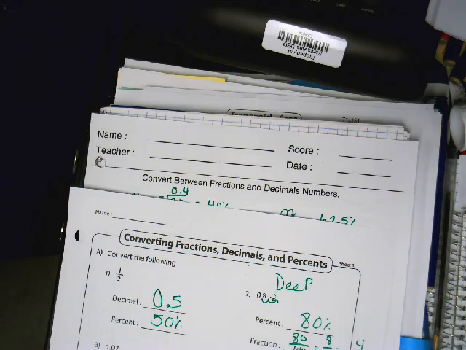I am creating the assignment right now. So I want to upload the front of the first worksheet and the front and back of the second worksheet.